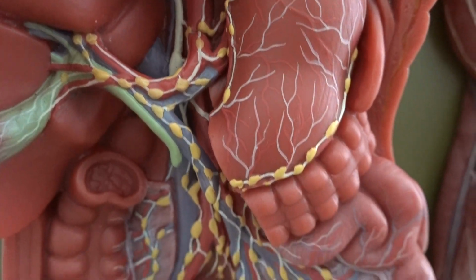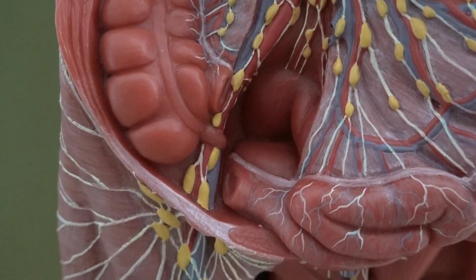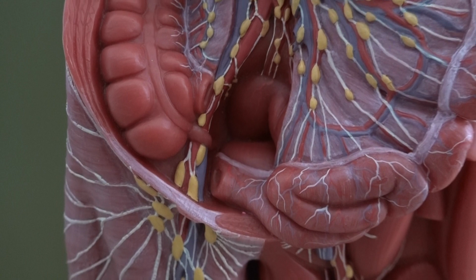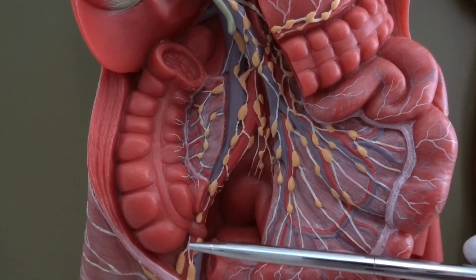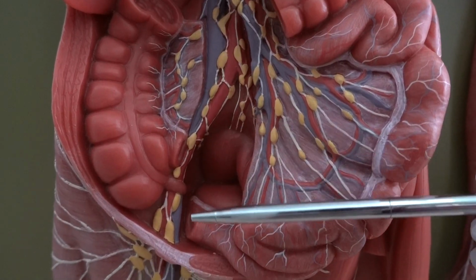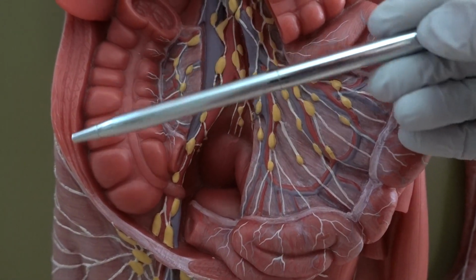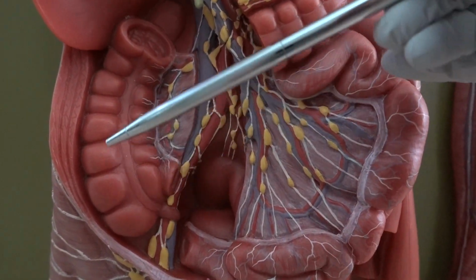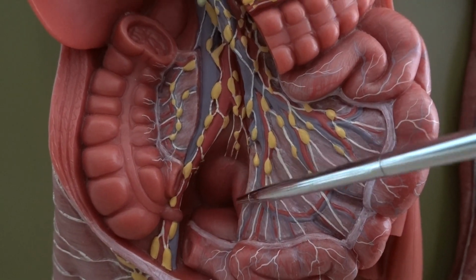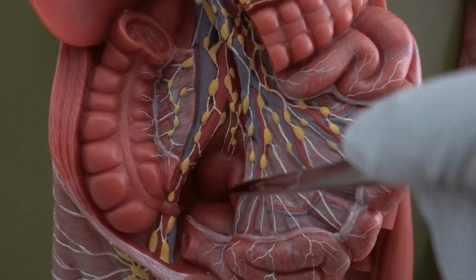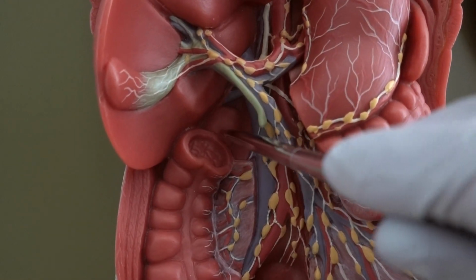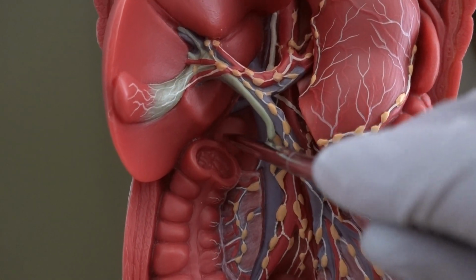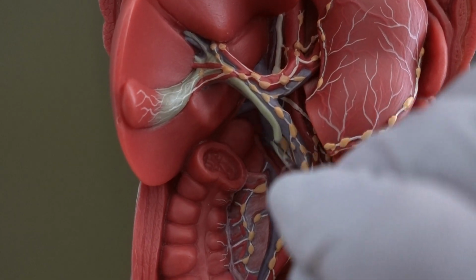So I go back to the lumbar trunk. The lumbar trunk receives lymph from the lower limb, but when it gets here, it also receives lymph from the wall of the pelvic cavity and the wall of the abdominal region. It also receives lymph from the structures inside the pelvic cavity, and even from structures such as the kidneys and adrenal glands.